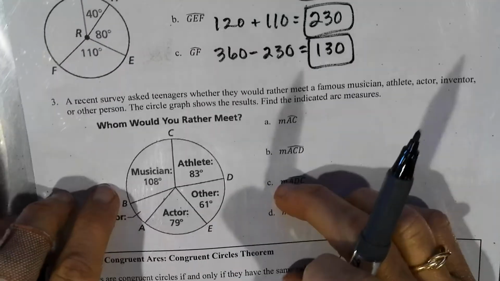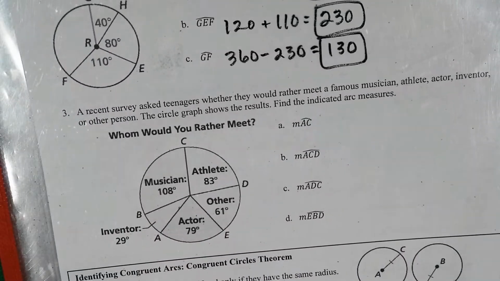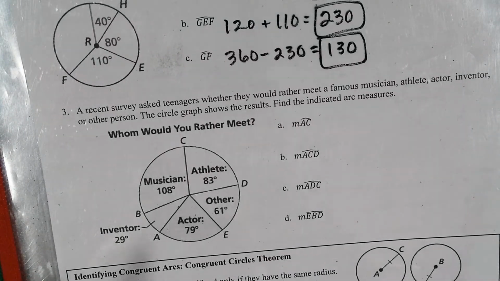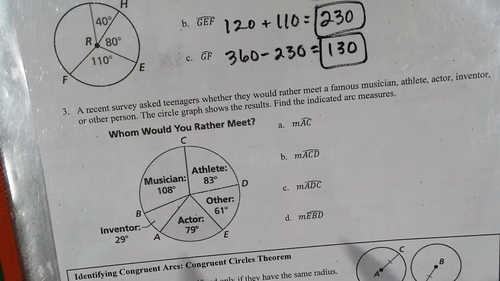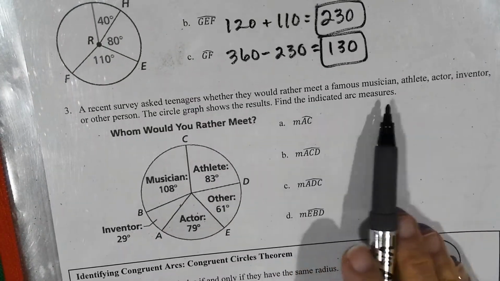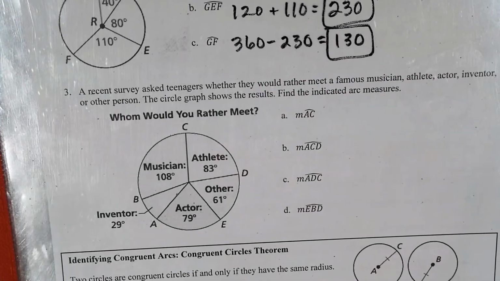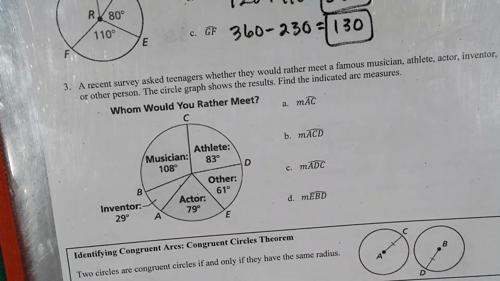Okay, so you've all seen a circle graph. Here it is. Recent survey asked teenagers whether they would rather meet a famous musician, athlete, actor, inventor, or other person. The circle graph shows the results. Find the indicated arc measures. So who can tell me what AC is?